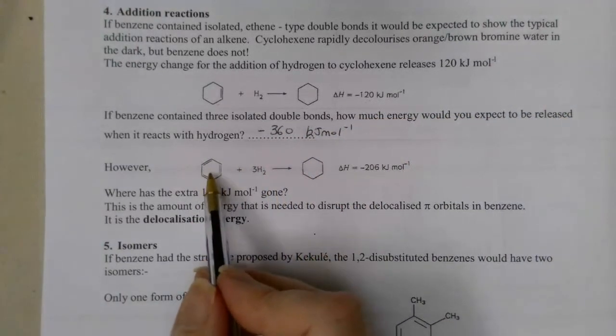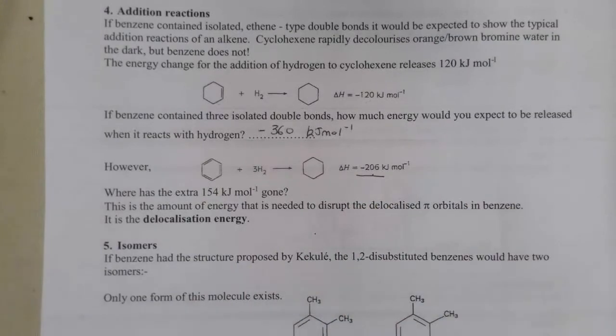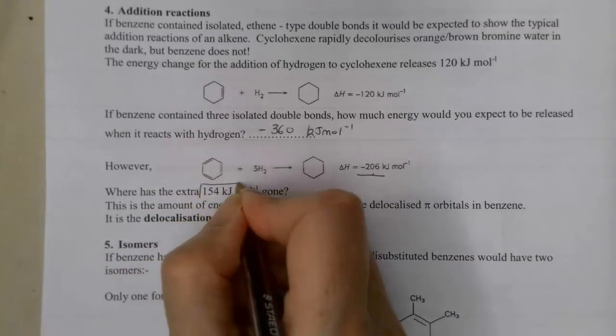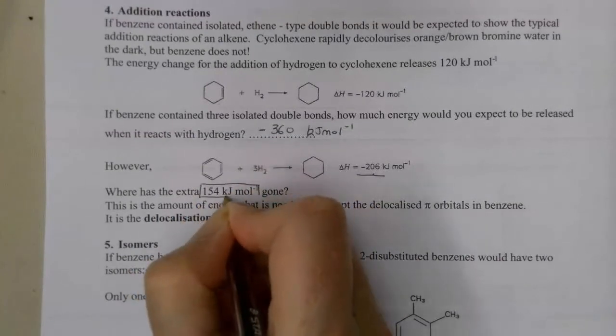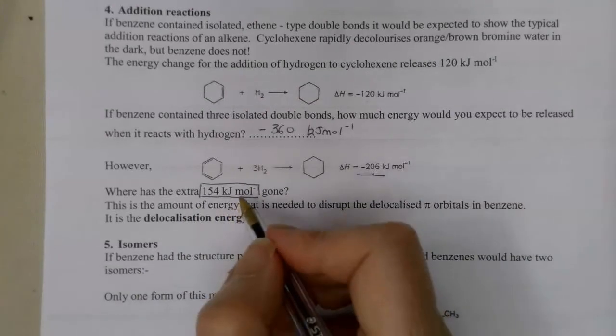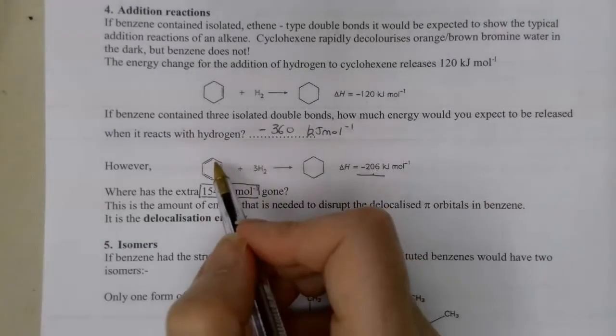Actually, when we add hydrogen to a benzene ring, it's not easy to do it, but we can. We only get minus 206. So we seem to be missing again some extra energy. We're missing this time 154 kilojoules of energy. What's actually happened is that energy can't disappear, but it is needed to overcome the delocalization of the benzene ring.